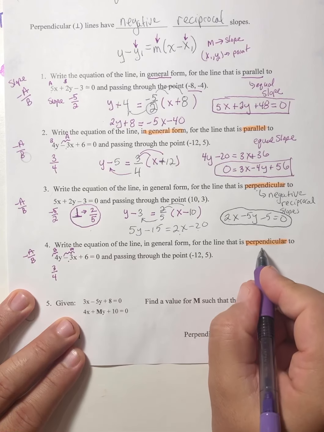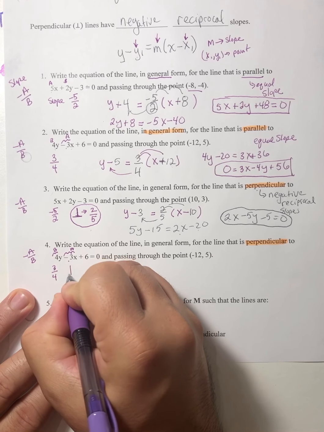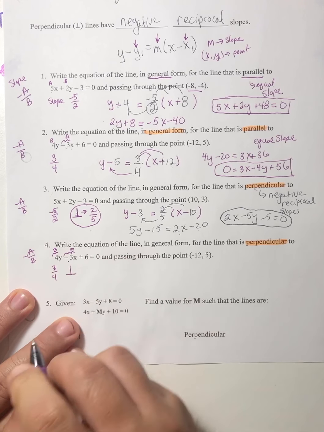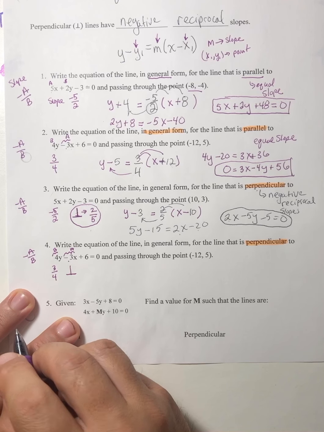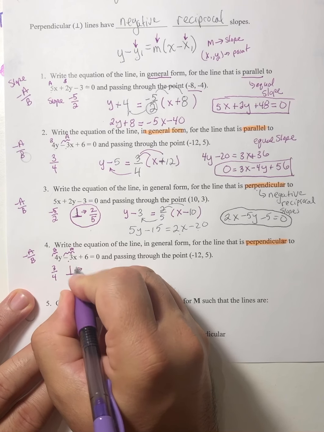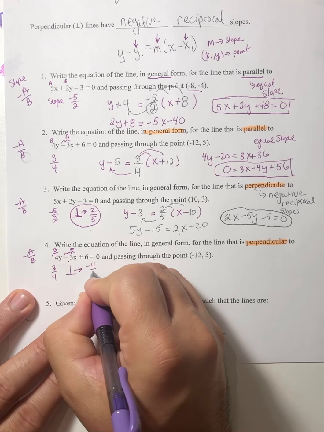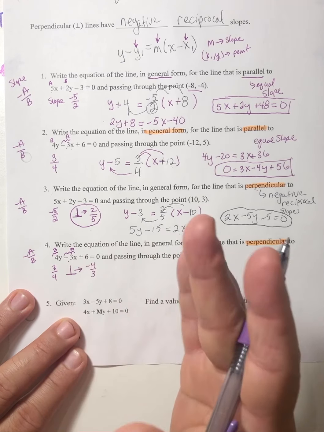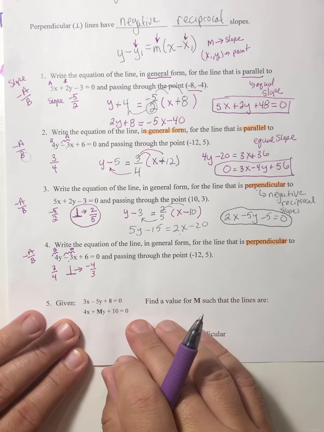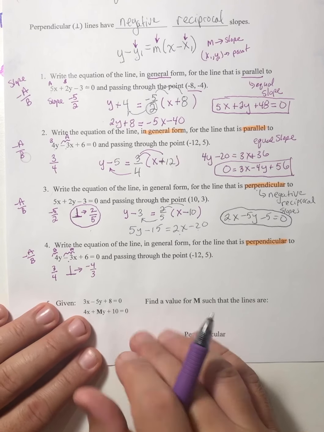And we want perpendicular, so that's your negative reciprocal slopes. So perpendicular means I have to take this, flip, and negate. So negative 4/3. Notice I put the negative at the top. Doesn't matter, just put it somewhere. All right, I'm going to start filling in our blanks.